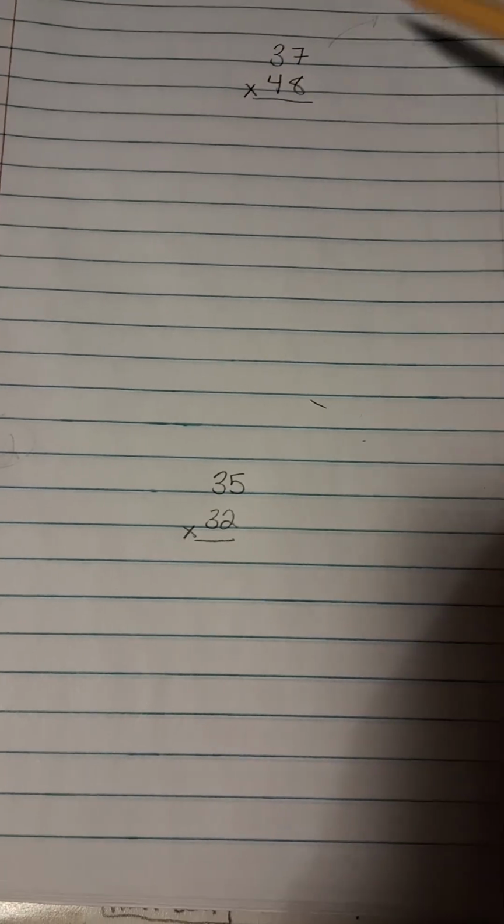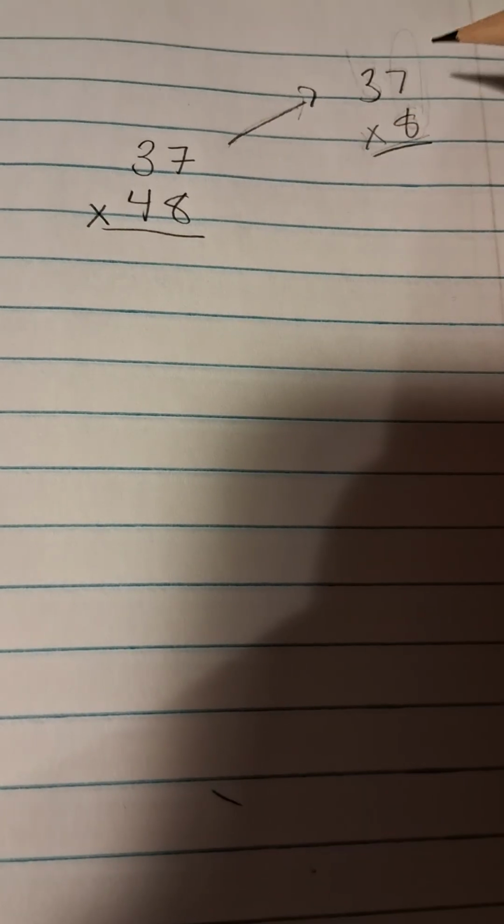Alright, here's the two problems that you sent me. You have this one, and so the best way to look at this is that you're trying to multiply this out. If you have a normal math problem, you're going to have, let's say, 37 times 8, for an example.